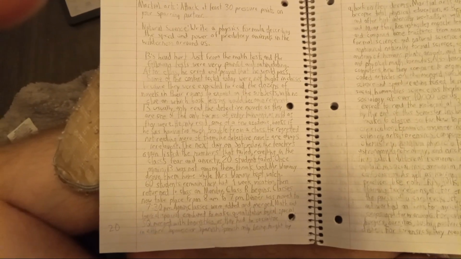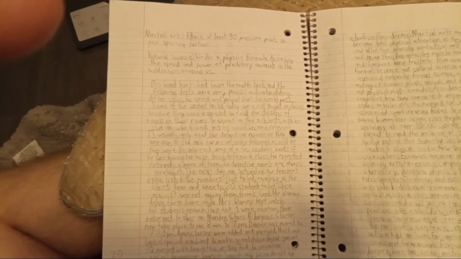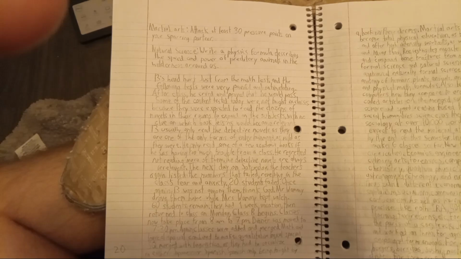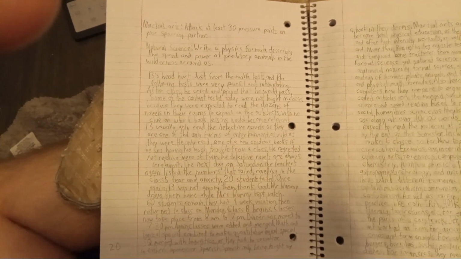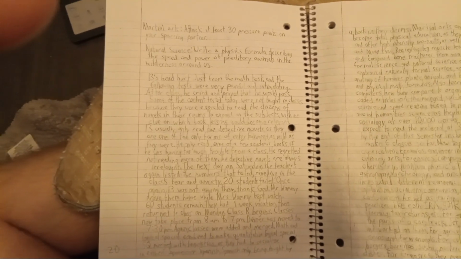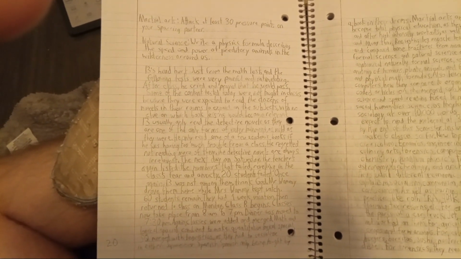Martial arts. Attack at least 30 pressure points on your sparring partner. Natural science. Write a physics formula describing the speed and power of predatory animals in the wilderness around us.